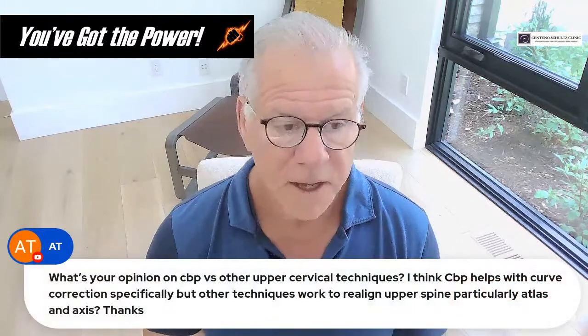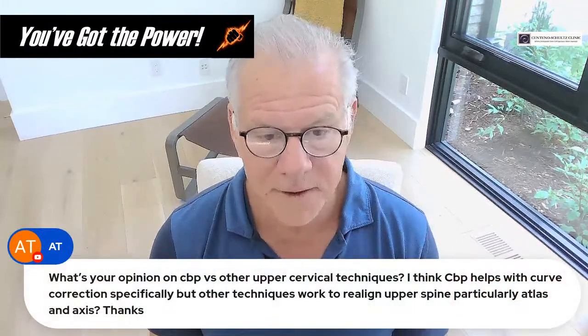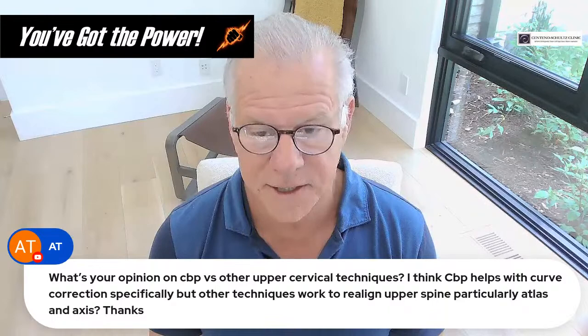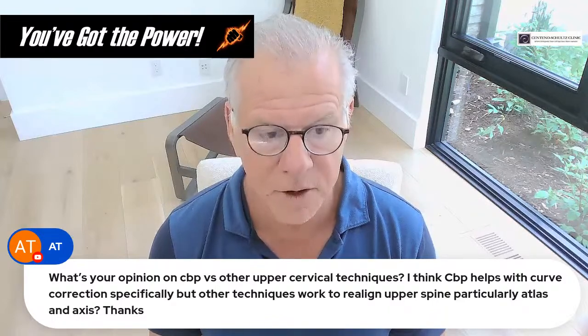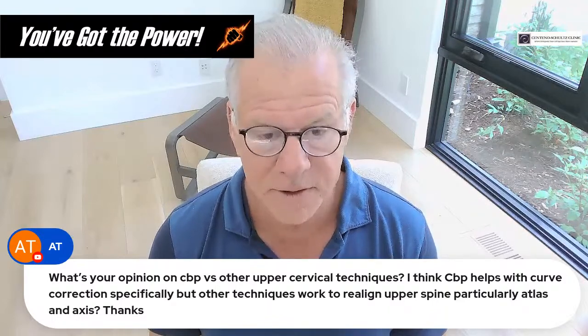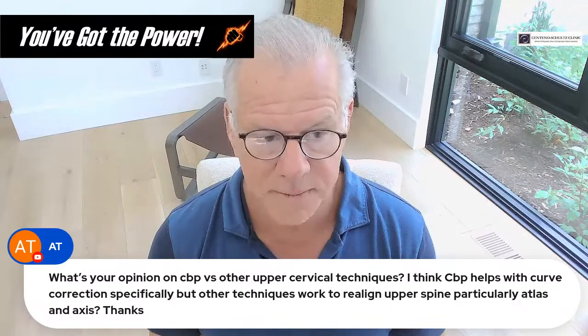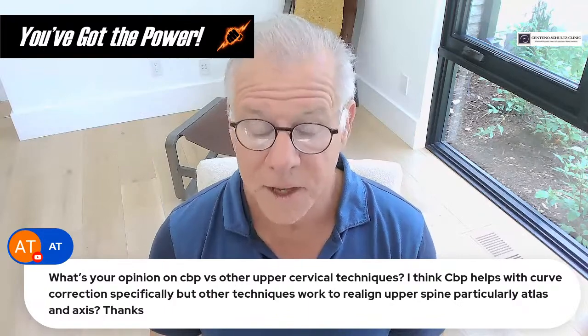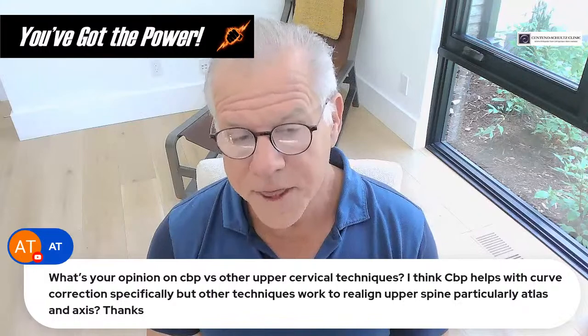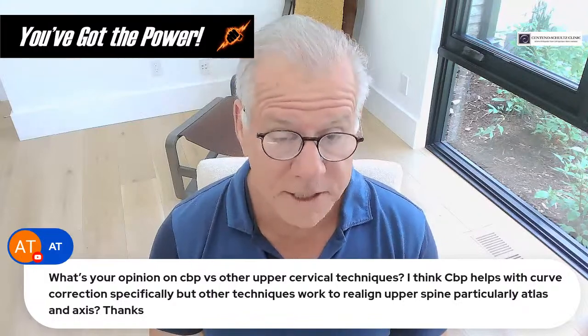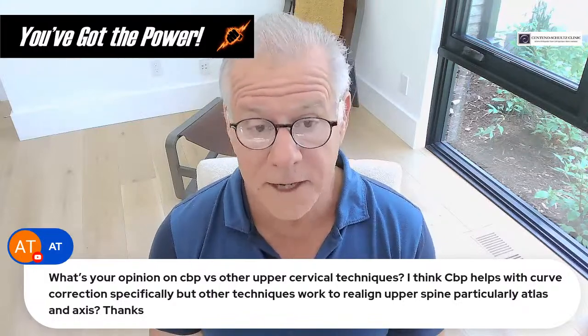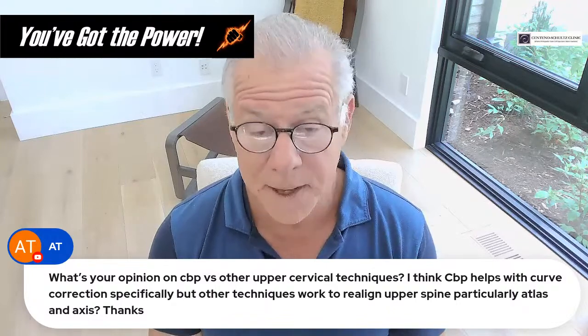AT asks, what's your opinion on CBP versus upper cervical techniques? I think CBP helps the curve correction, specifically if the other techniques were to rely on the upper cervical spine, particularly atlas and axis. Yeah, it's a hard thing because a lot of our CCI patients have a decreased curve. So CBP would be the answer.